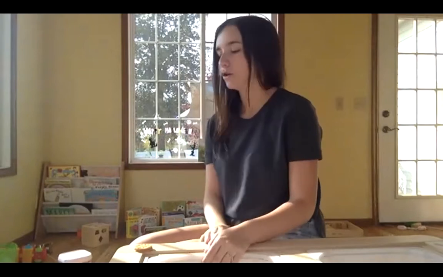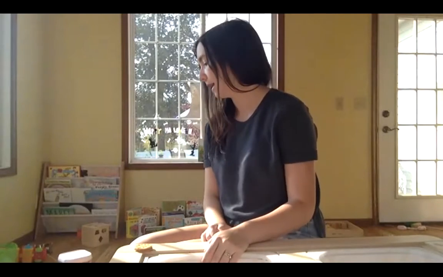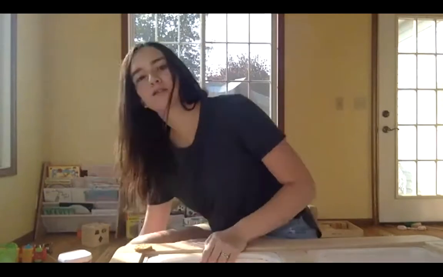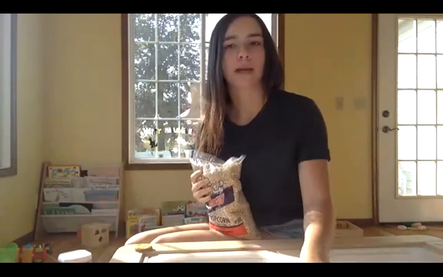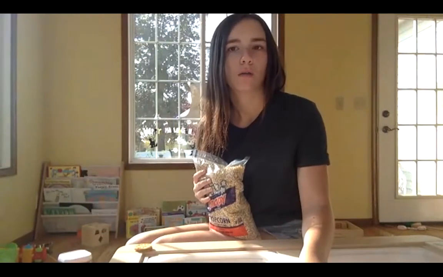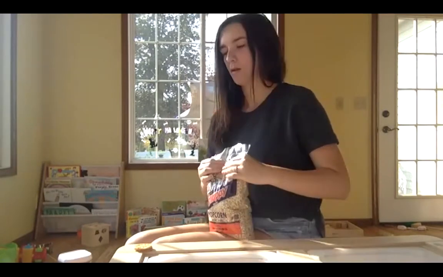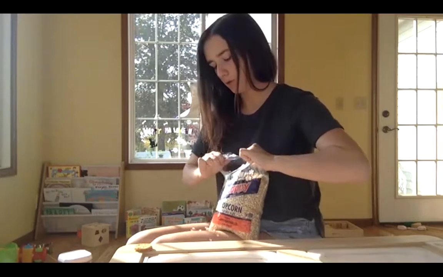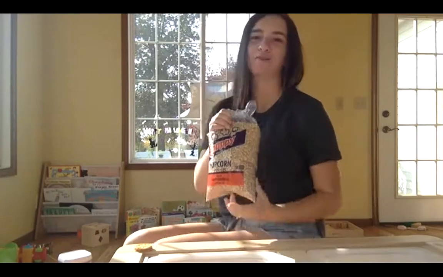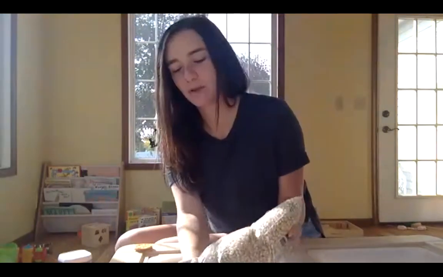So I'm just going to show you guys an example of a sensory bin I'm going to put together today. I'm doing a farm sensory bin. Can you guys see my bin at all, or no? A little bit? Okay. So I'm using, there we go, all over the floor. Love it.